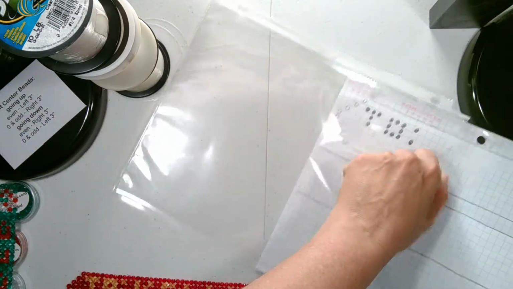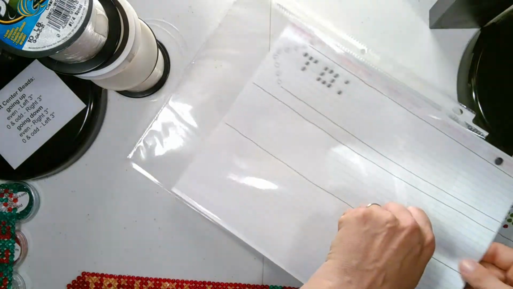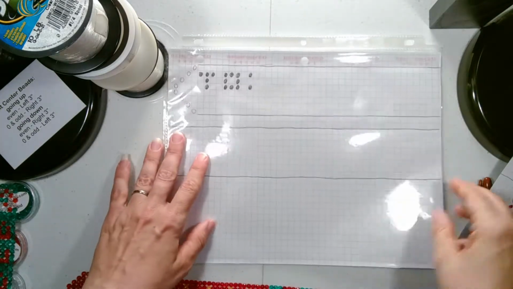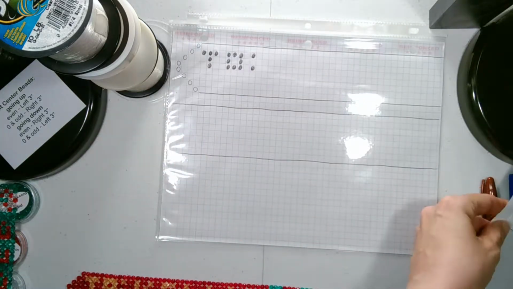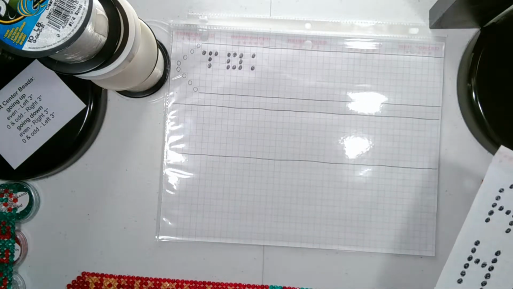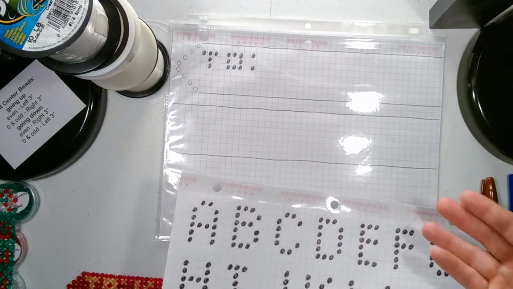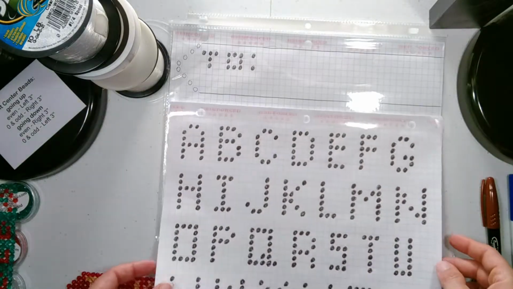Now, when you do this, you'll want to use dry erase markers, and one important thing you want to remember is not to press hard. If you press hard, the dry erase marker does not clean off of the page protector very well.